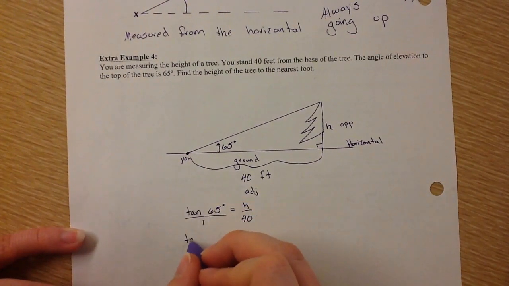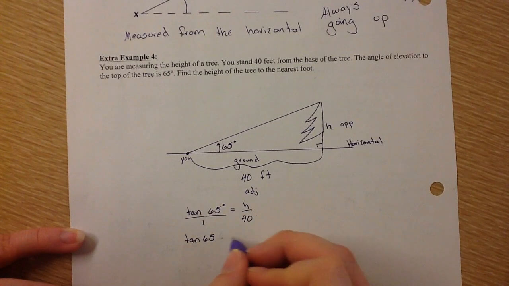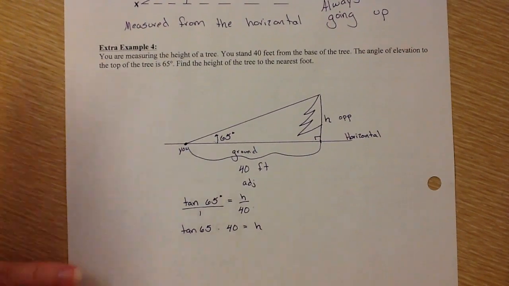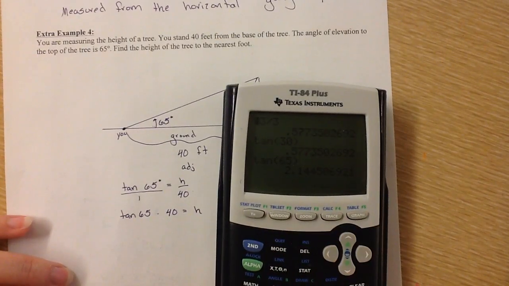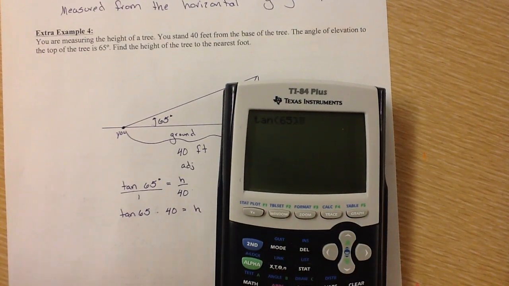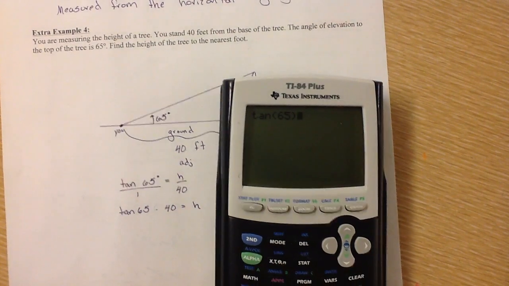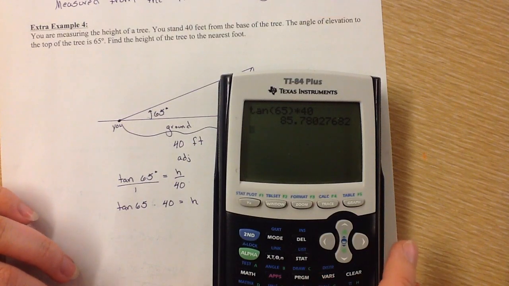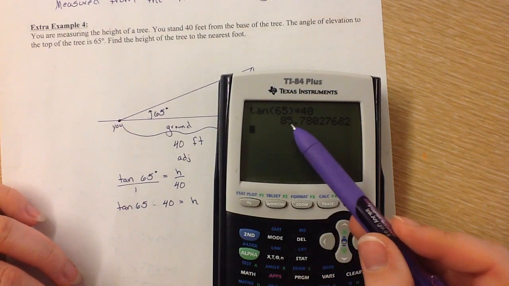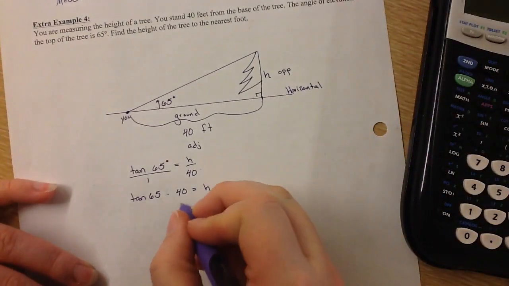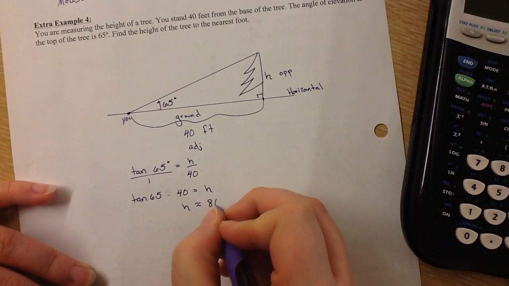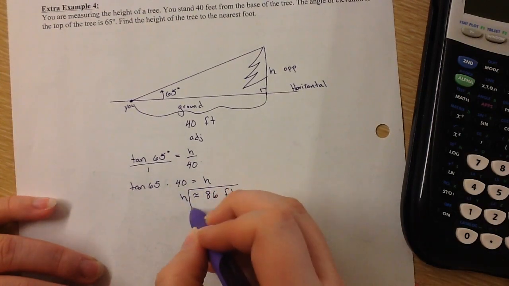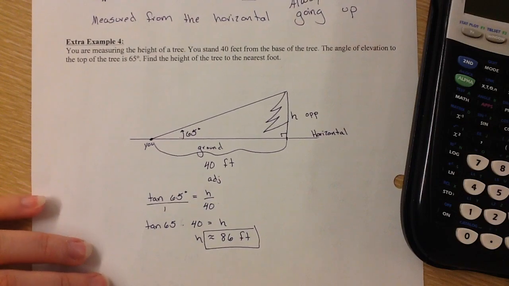So I'm going to take the tangent of 65 degrees times 40 equals h times 1. Well, that's just h. So I just need to take the tangent of 65 degrees, close parentheses because I only want the tangent of 65, and then I want to multiply that times 40, which we get 85. It says the nearest foot, so if we're going to just one single foot, 86 feet. So the height of the tree is approximately 86 feet. Approximately 86 feet for the height of that tree.